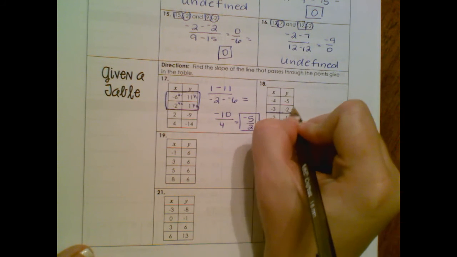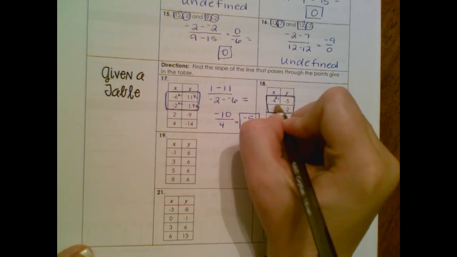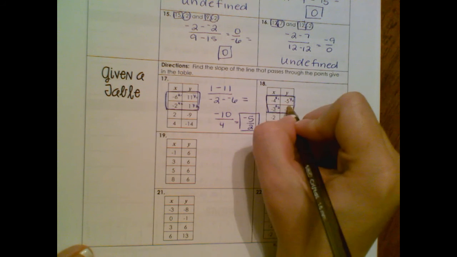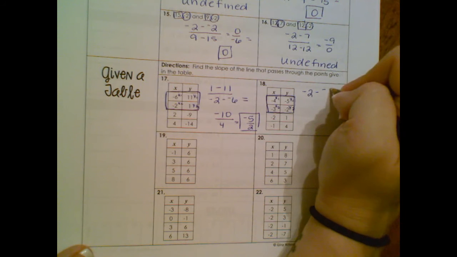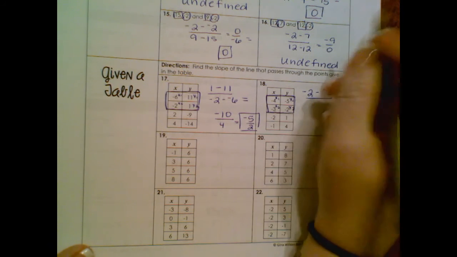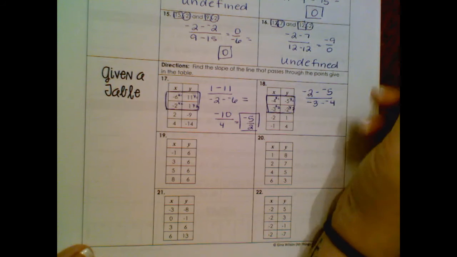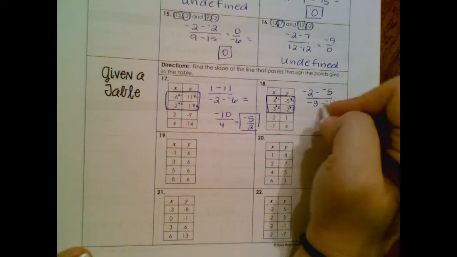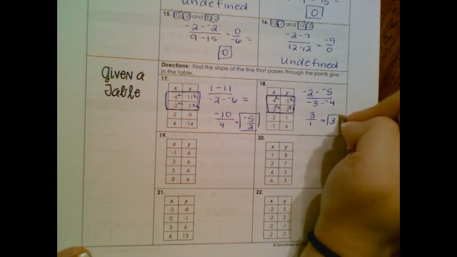Again, I'm just going to use the first 2 points. Here's my x1, my x2, y1, y2. So negative 2 minus negative 5 over negative 3 minus negative 4. That reduces to 3 over 1, which is the same as 3.